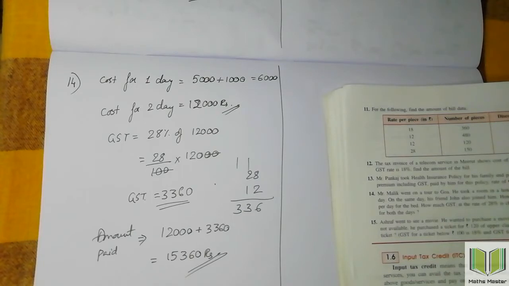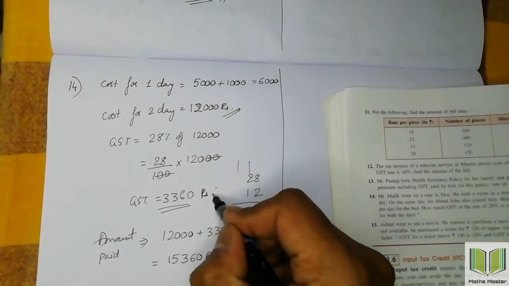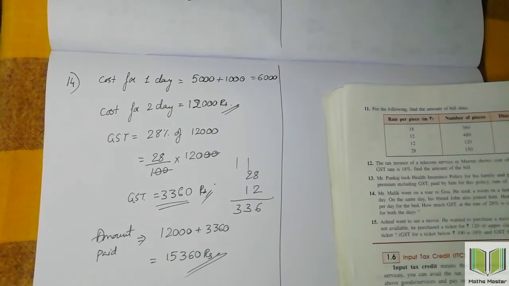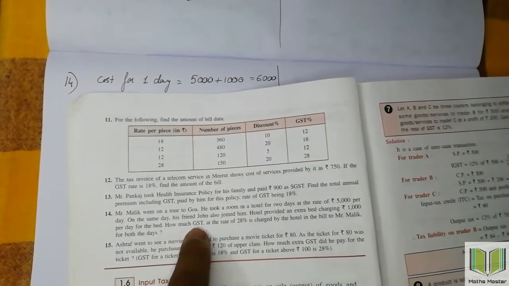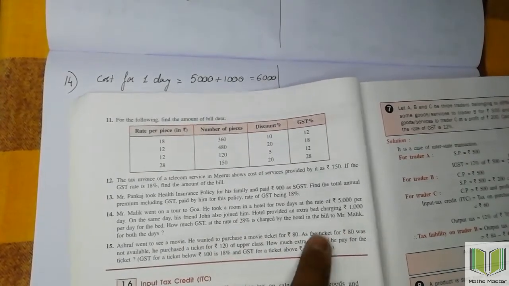Okay, how much GST at the rate of... oh, they are asking for only the GST value, which is equal to 3,360 rupees. Amount paid, not necessary. They have not asked in the question. You can write it if it is necessary. They are asking for how much GST at the rate of 28% is charged by the hotel in the bill.